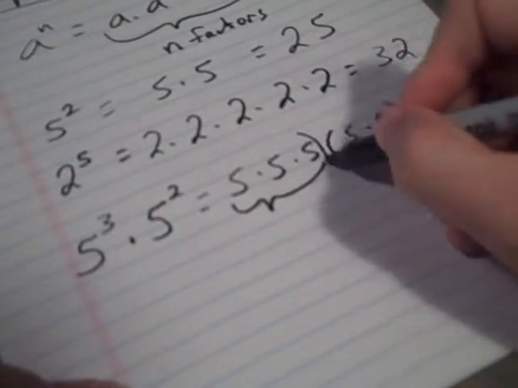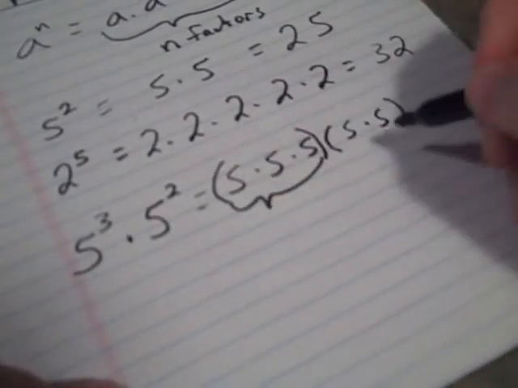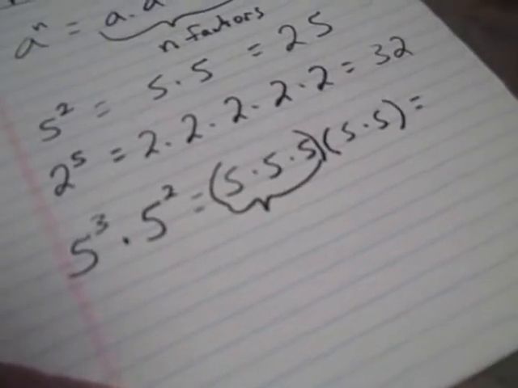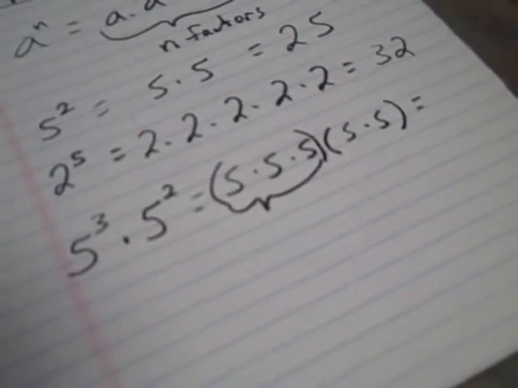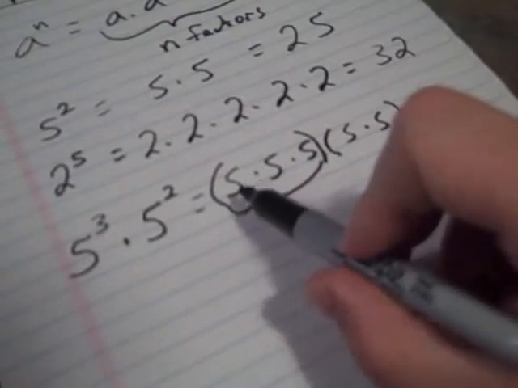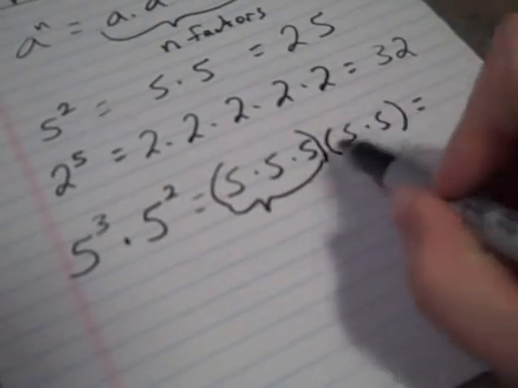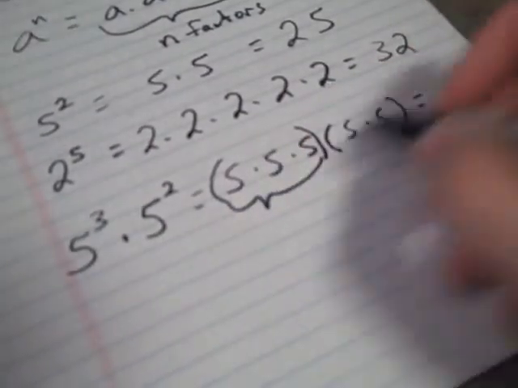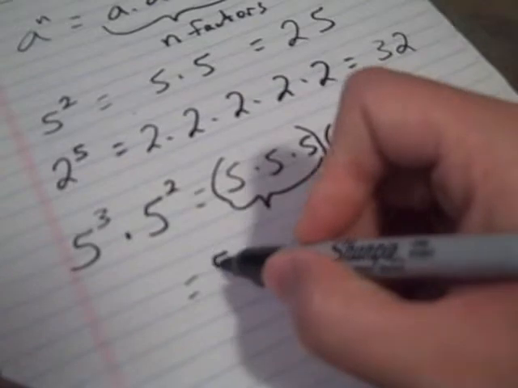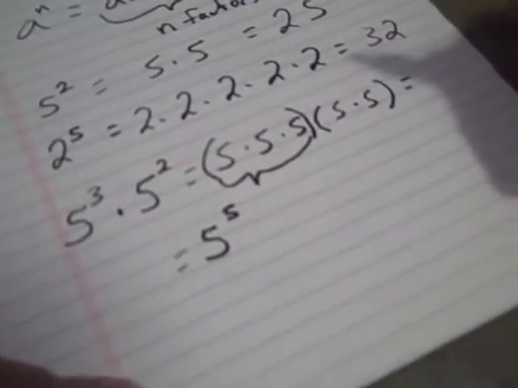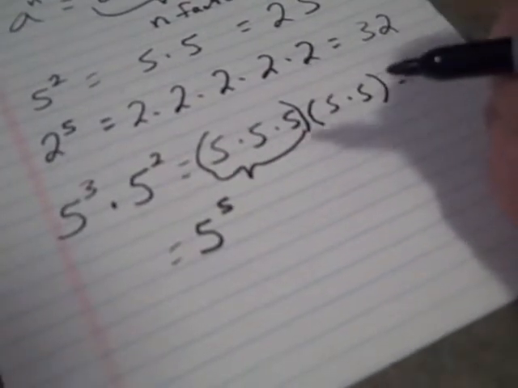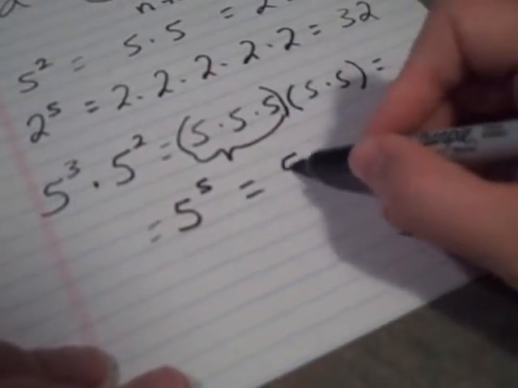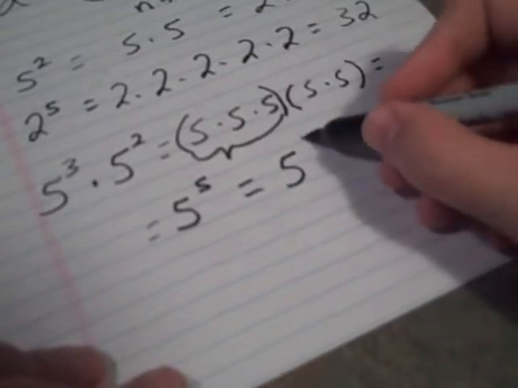That might make it a little more readable, too. And what's that going to be? Well, we can write this as 5, 1, 2, 3, 4, 5. These are all going to be multiplied to each other. So we could write that as equals 5 to the 5th, right? So that means we could write it like 5 to the 3 plus 2, right?